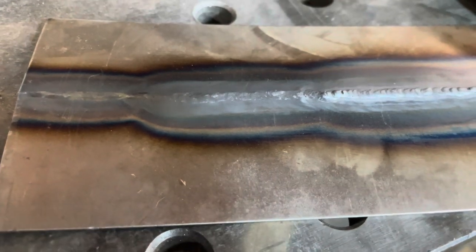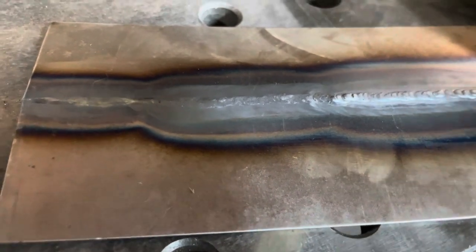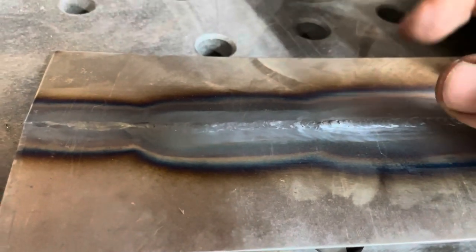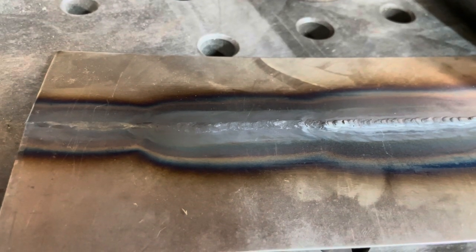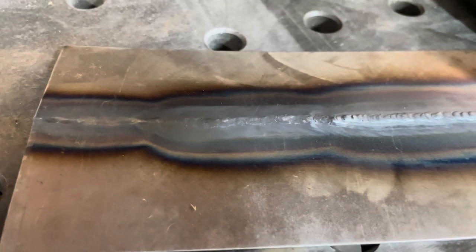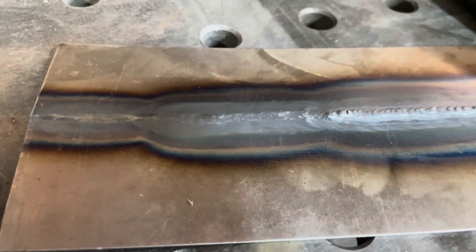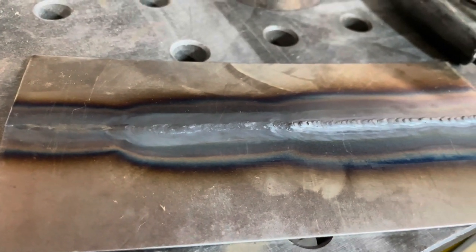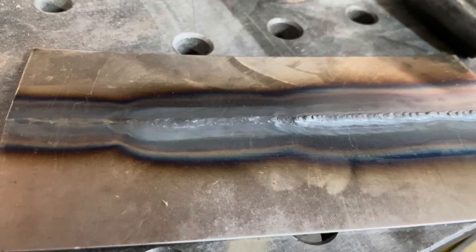Let's get this panel back to being flat. The thermal expansion and the shrinking of the weld is what caused this. So now let's get it back to flat, and we're going to do that by stretching the panel back out. So we'll move over to the post dolly, we'll get it back to flat, and then we'll go from there.